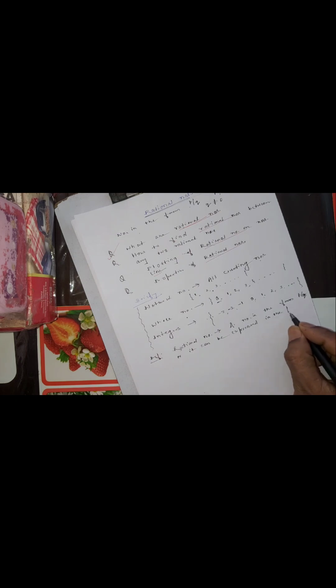रेशनल नंबर्स, आप परिमेय संख्या किसको कहेंगे? A number that can be written in the form P by Q, or it can be expressed in the form P by Q. Either the number is in the form P by Q, or it can be expressed in the form of P by Q, where Q is not equal to 0, and P and Q belong to integers. P and Q integers होंगे.